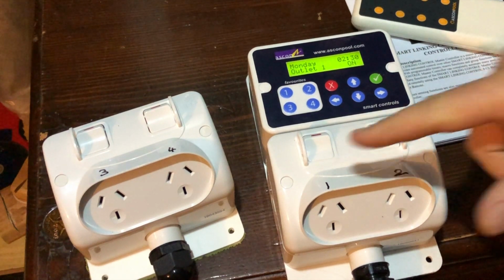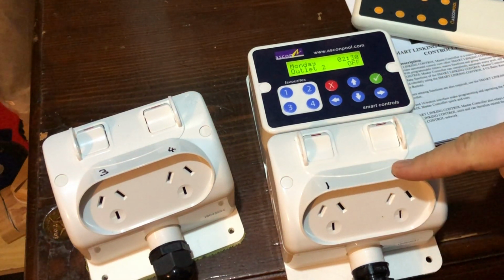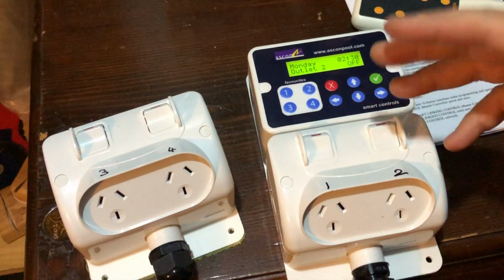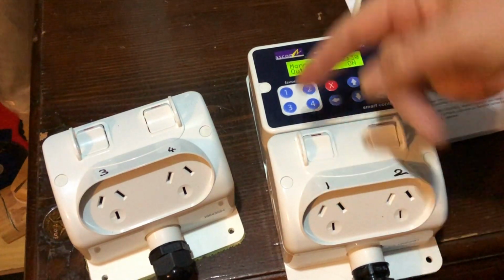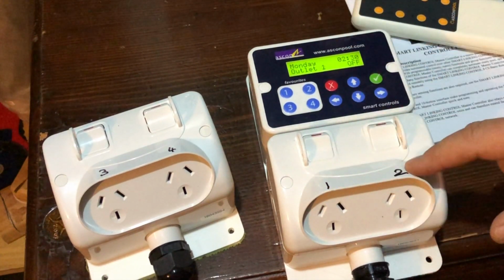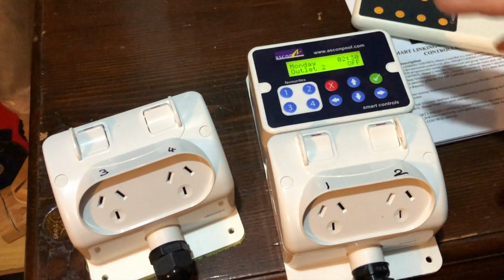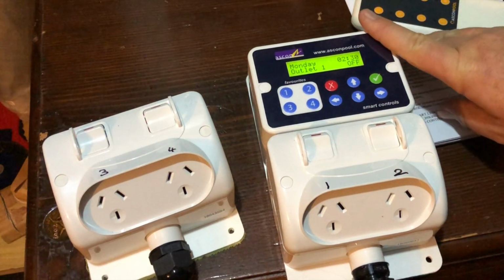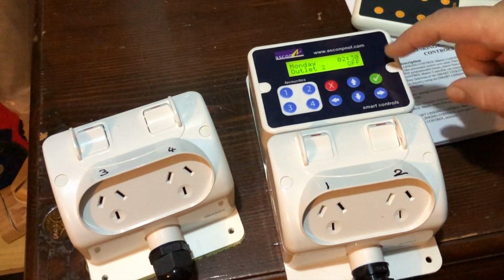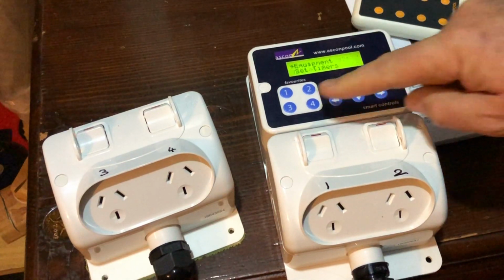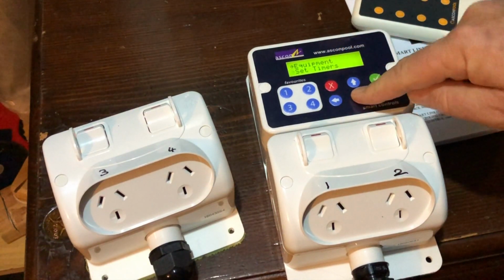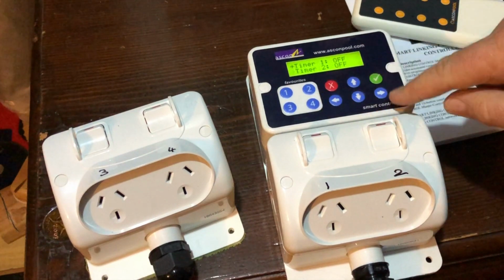Okay, so here we go. To set a timer on one or both of these, and they can be really complex. You can set multiple timers off one and multiple timers off two, and it's just lots. There's a smart little computer in here. Anyway, we press this to go into the menu, and there it is straight away. Set timers, so we go across to that.